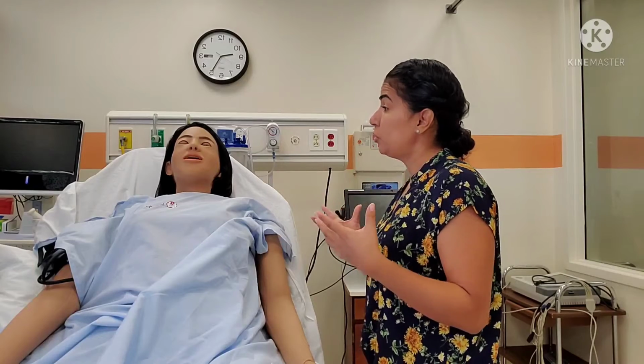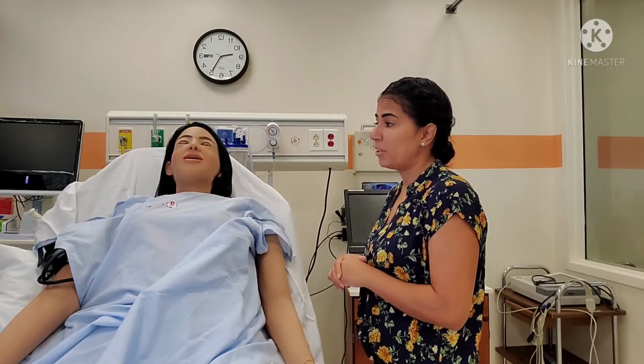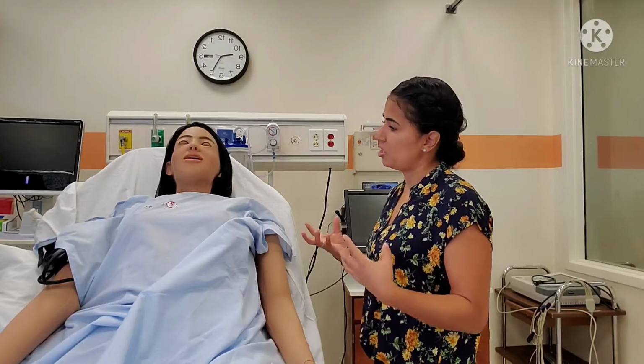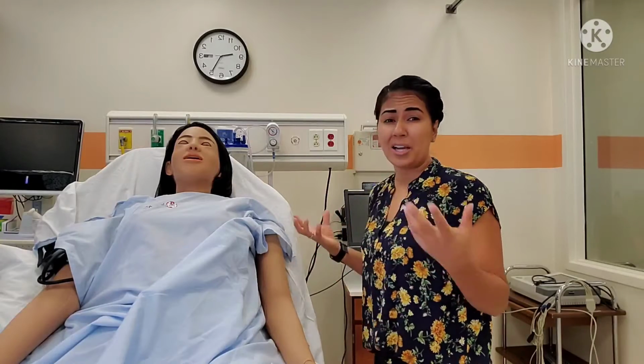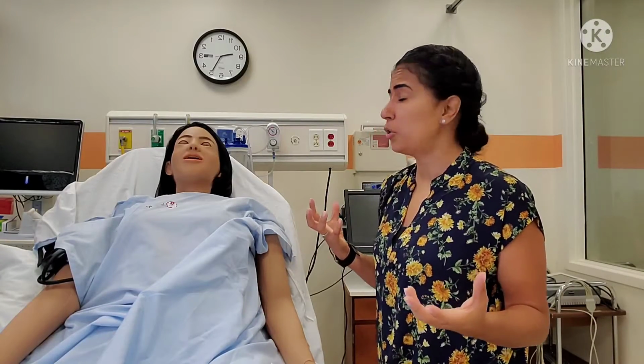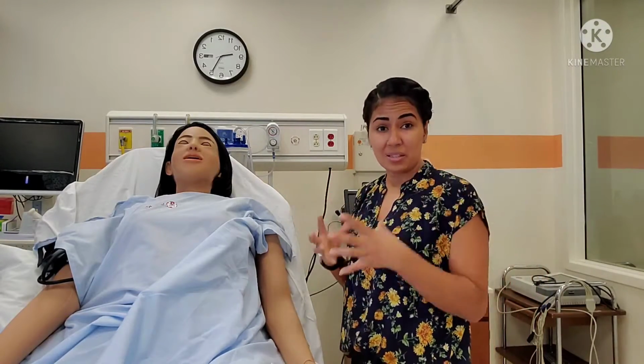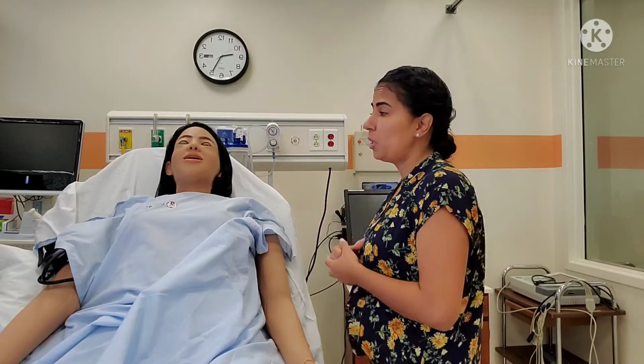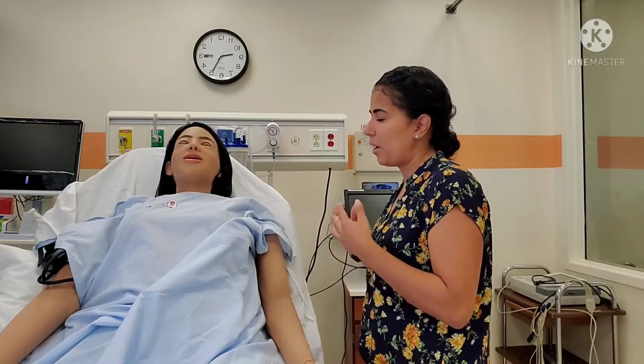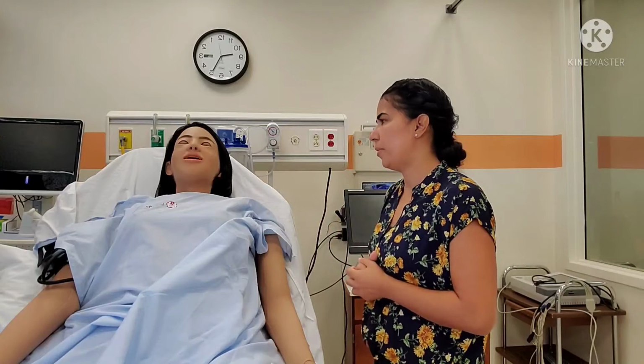What we want to do is make sure that we manage your pain effectively, because when a patient is in pain with a chest tube, you're not going to be breathing as effectively as we want you to. And remember that we want this lung to re-expand. So we're going to want to control that pain, okay? If you're having pain, just remember you have your call bell you can ring.